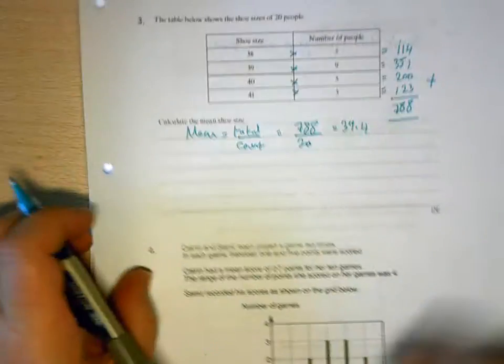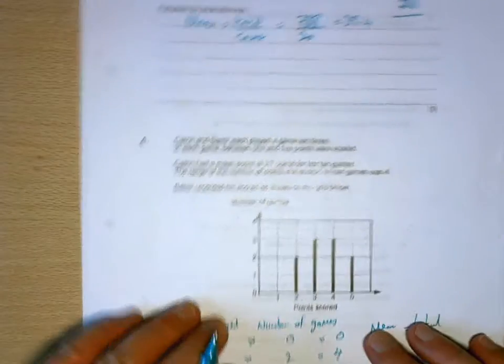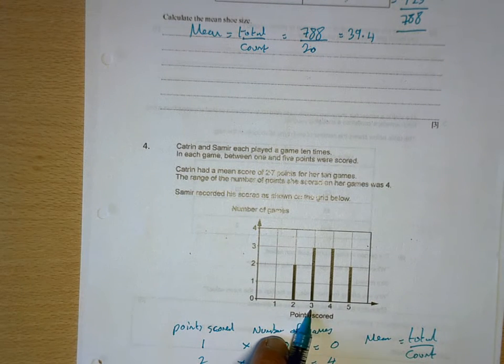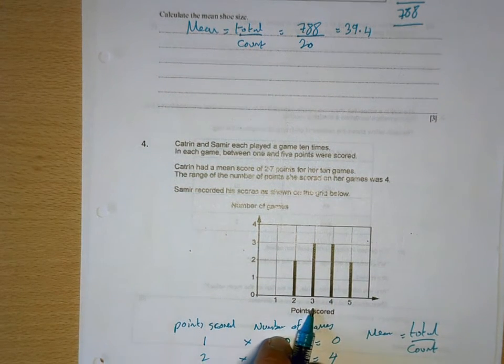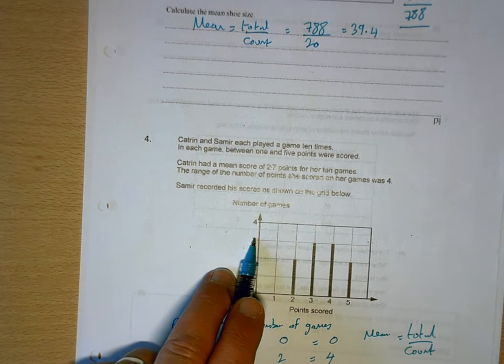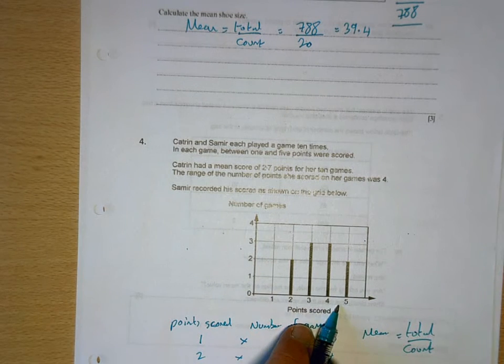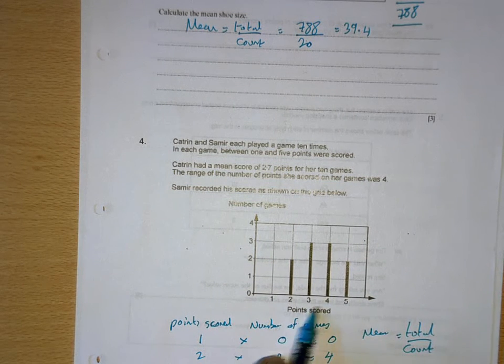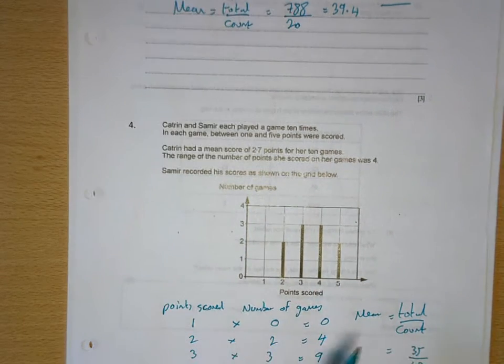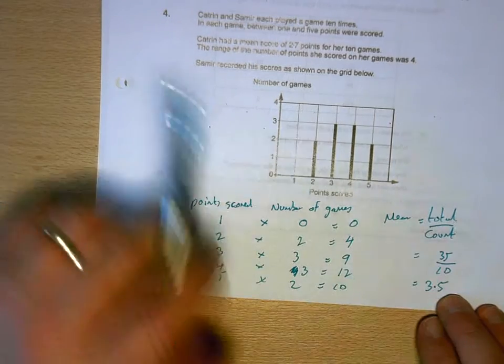I've just done work there you didn't need to do. You can see there that the modal point scored is 3 and 4. There are 2 modes, okay, because there were more games where 3 and 4 were scored, so the mean is going to be somewhere between 3 and 4 because there's more of those than anything else. And we worked that out to be 3.5. So you didn't actually need to do all of that.